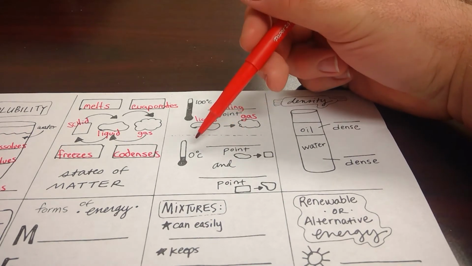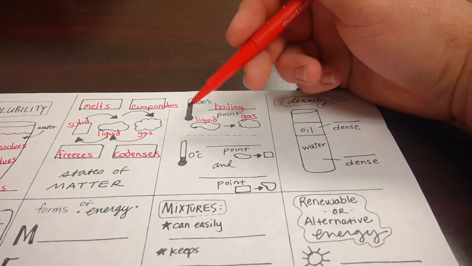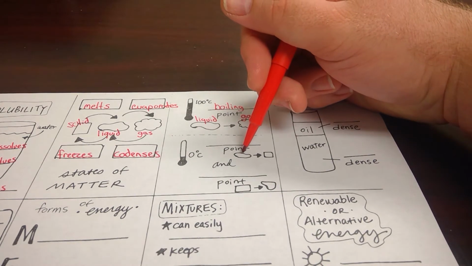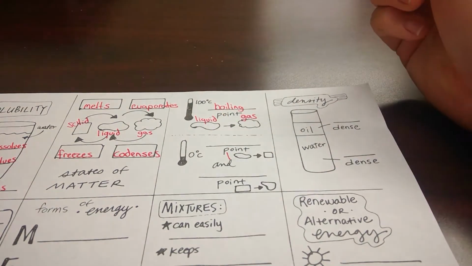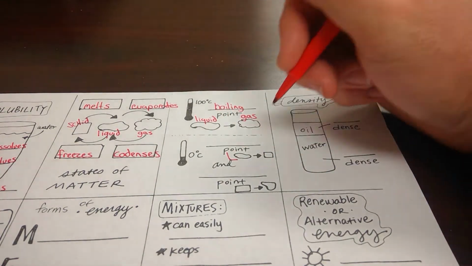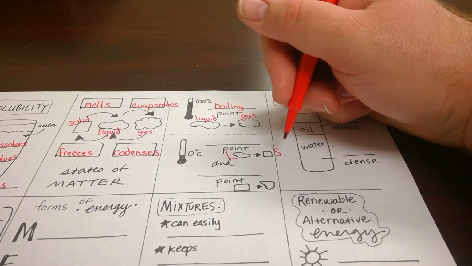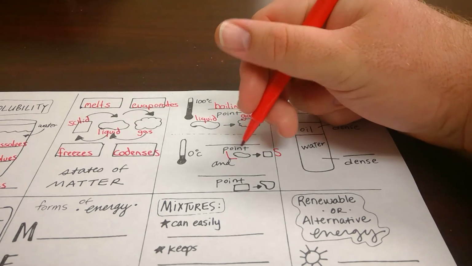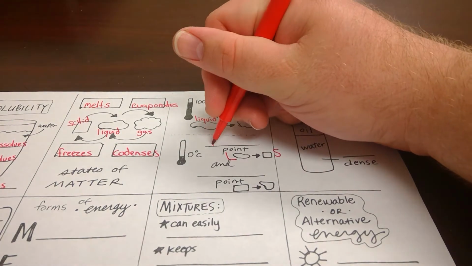So here we have 0 degrees Celsius. We're looking for liquid to a solid. I'm just going to put an L for liquid and an S for a solid. And what is that point? Well, that is the freezing point.